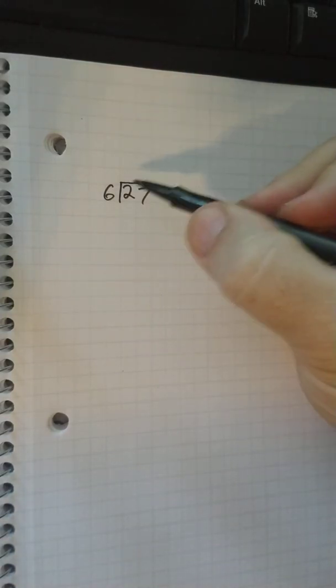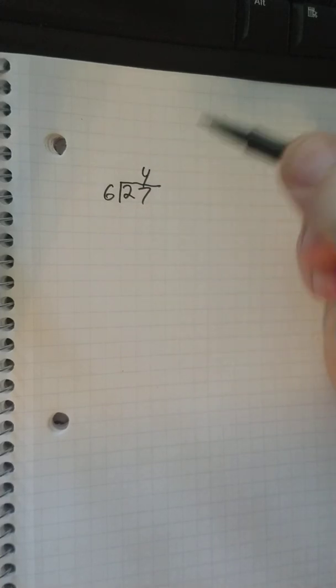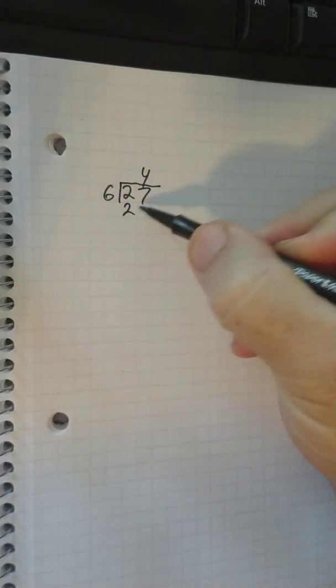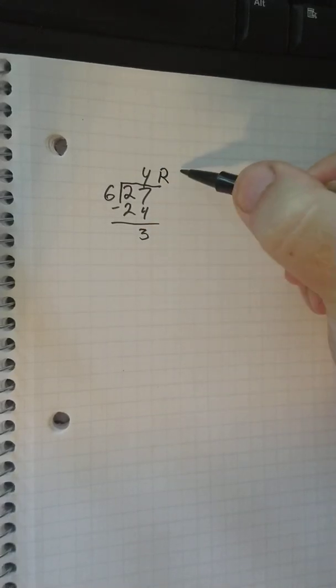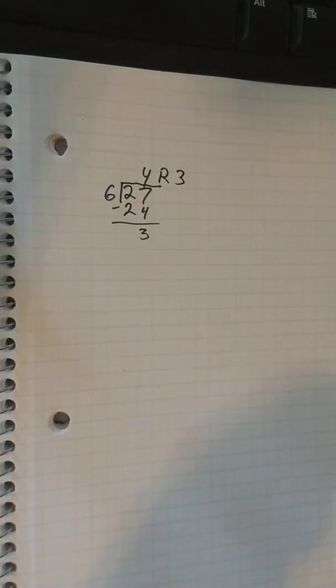And you're going, oh, this is really easy. 6 goes into 27 4 times. 4 times 6 is 24. I get 3 as a remainder, and my answer is 4 remainder 3. Well, that doesn't really make sense, right? Can I have 4 remainder 3 chaperones? It's kind of a weird thing.